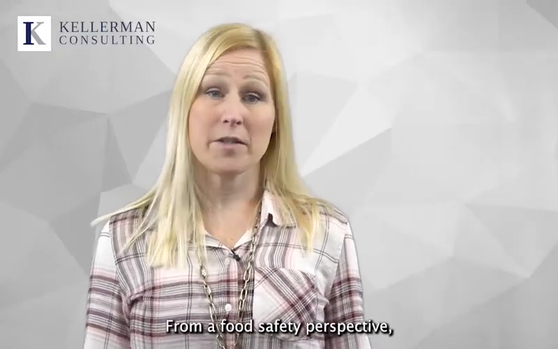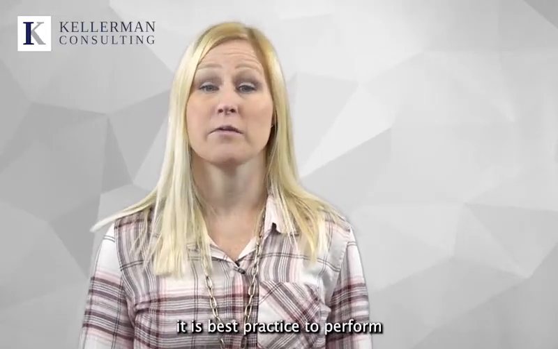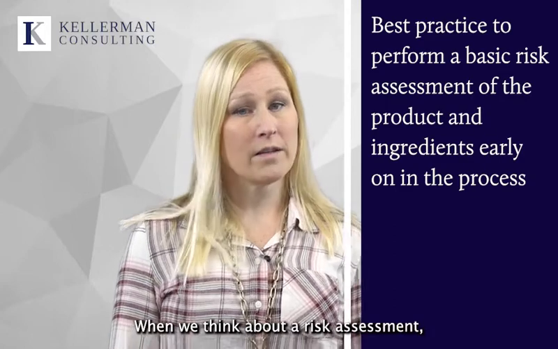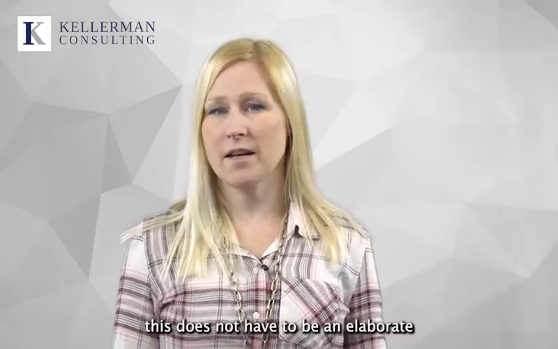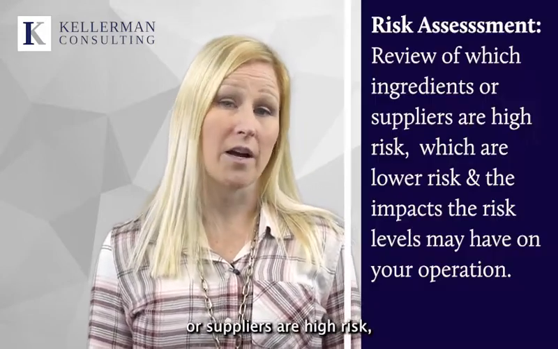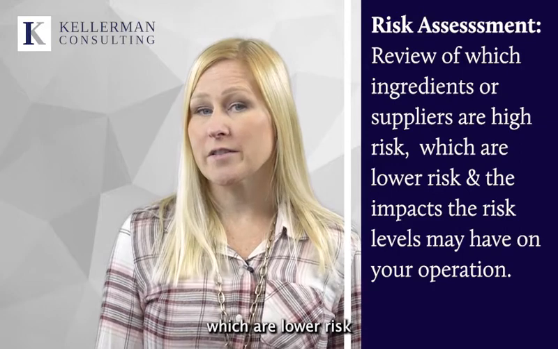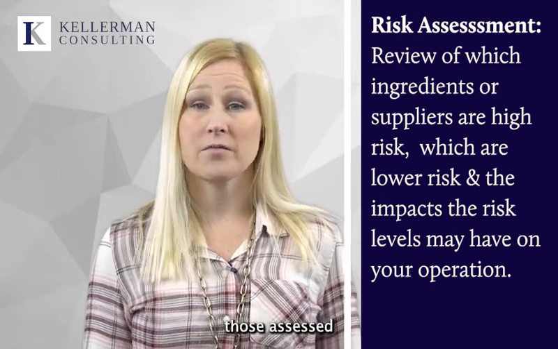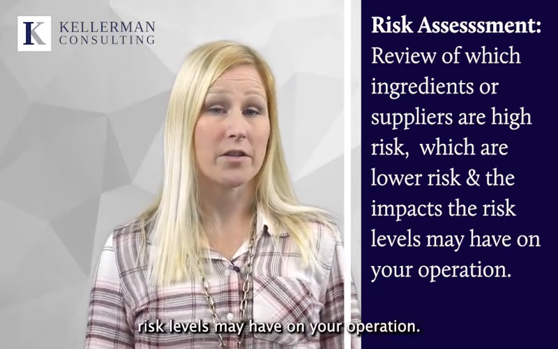From a food safety perspective, it is best practice to perform a basic risk assessment of the product and ingredients early on in the process. When we think about a risk assessment, this does not have to be an elaborate or fancy document, but rather a simple review of which ingredients or suppliers are high risk, which are lower risk, and the impacts those assessed risk levels may have on your operation.